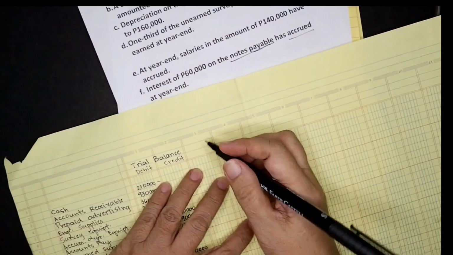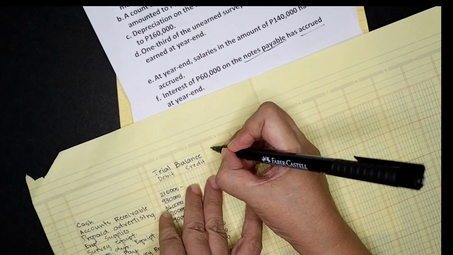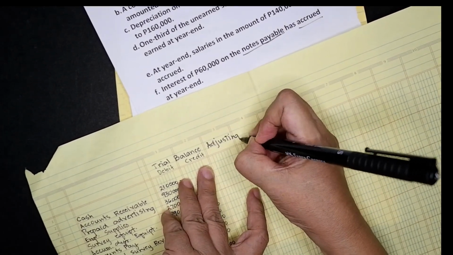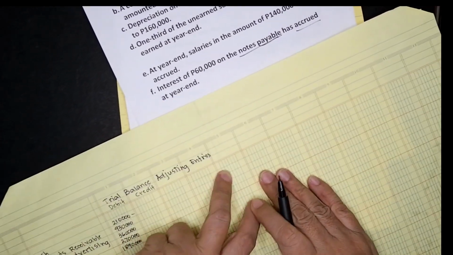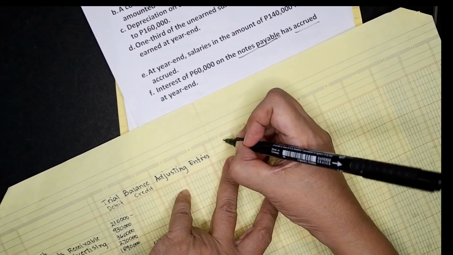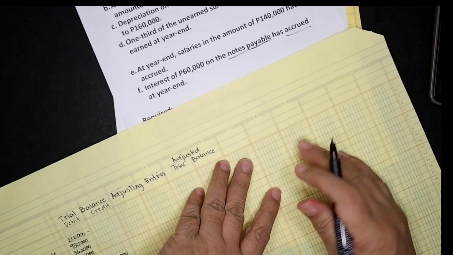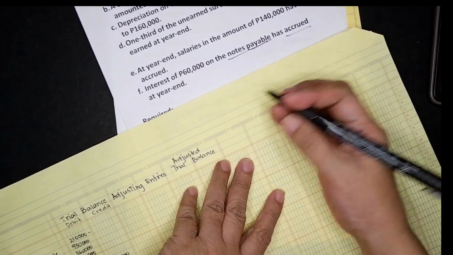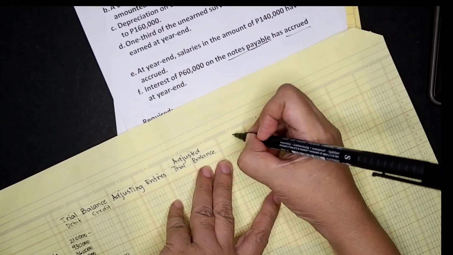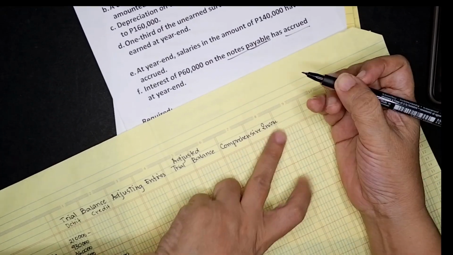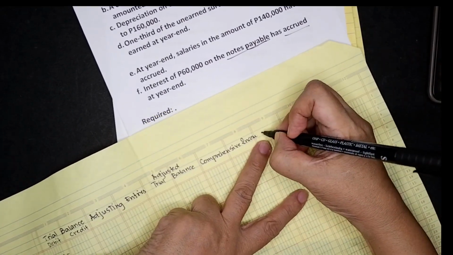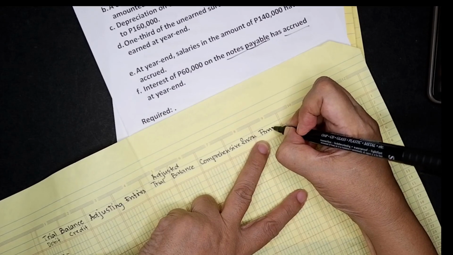Then after that, we have adjusting entries. Then we have adjusted trial balance. Then the next two columns are comprehensive income. Then the last two columns are financial position.